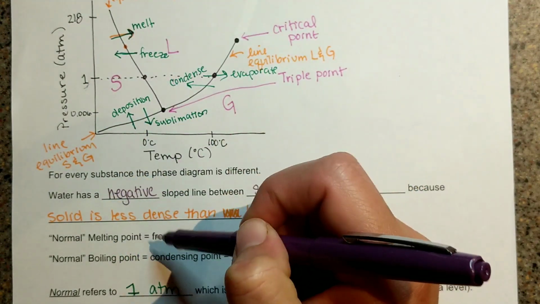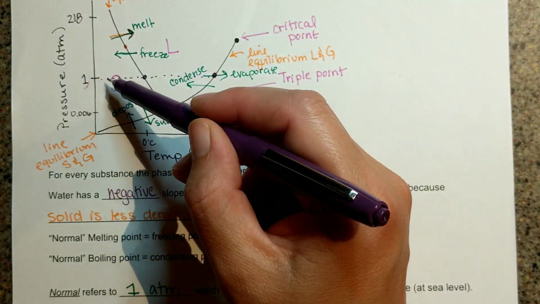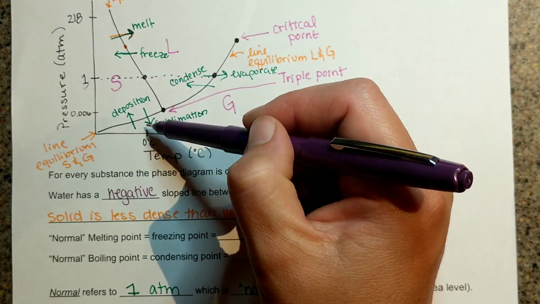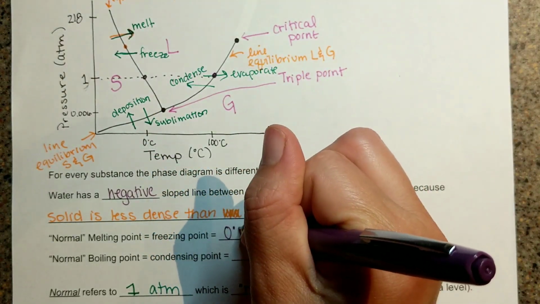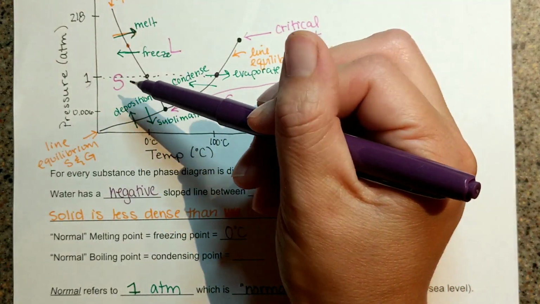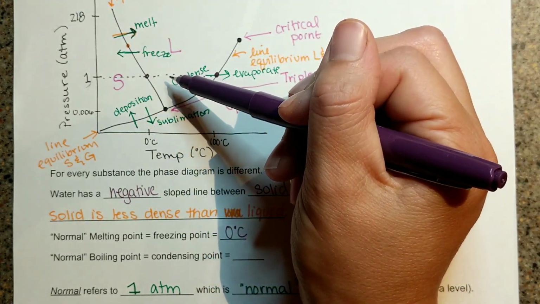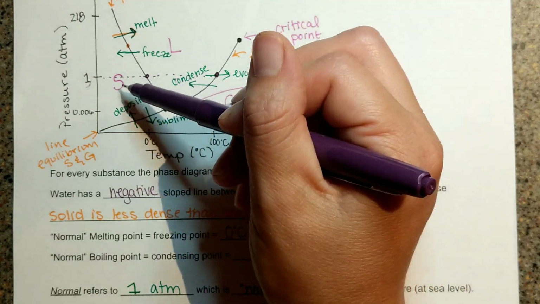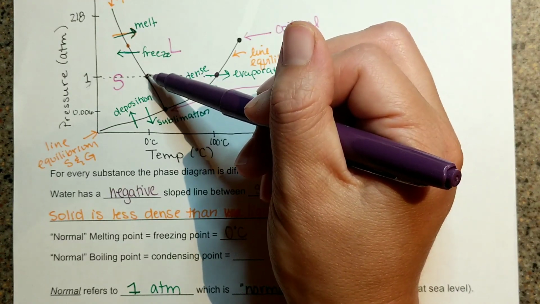We can have a normal melting point. We said melting was going from solid to liquid. So going from solid to liquid at this point here, coming down, I would get my normal melting point, which for water is 0 degrees Celsius. And I melt and freeze at the same temperature. Going from solid to liquid, I melt. From liquid to solid, I freeze. This happens at the exact same time because we get this equilibrium of the states.